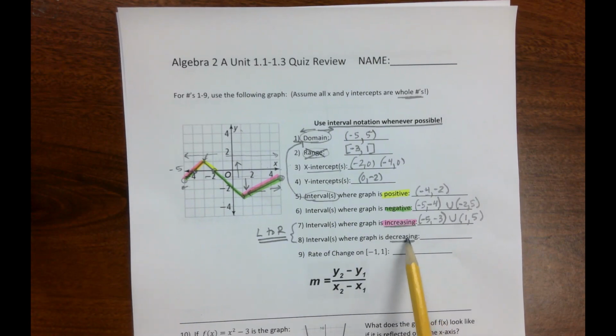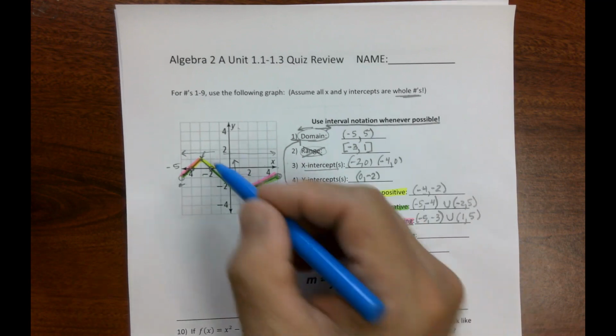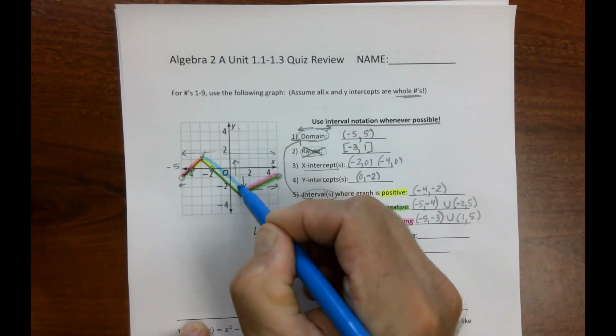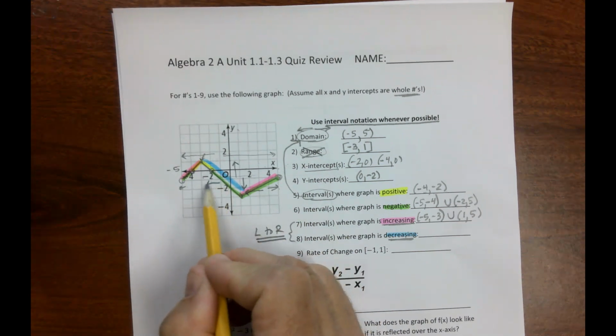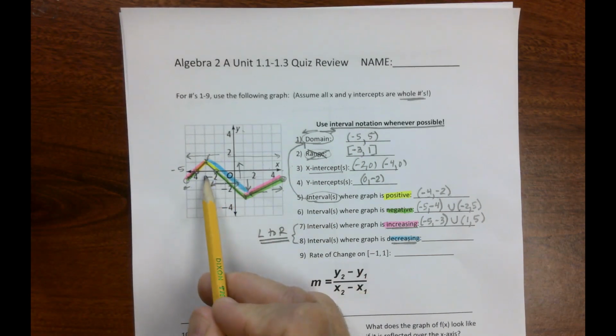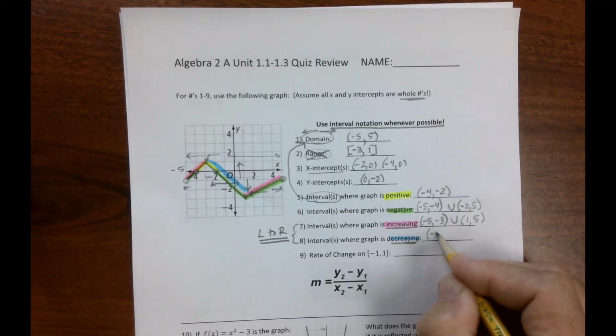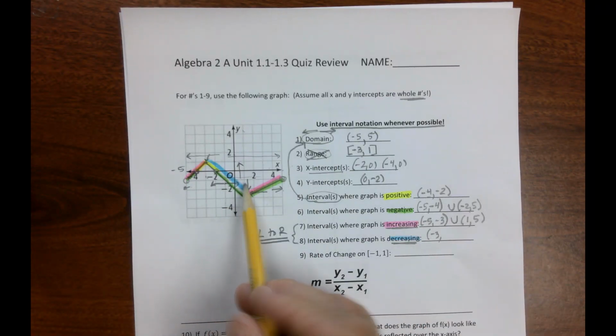Or is it decreasing? I got one more color, blue. Well, that's decreasing all the way through here. So we need to talk about the domain. Where is it decreasing? So it's from -3 all the way to 1.